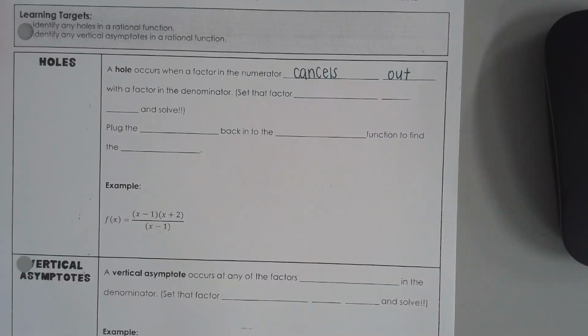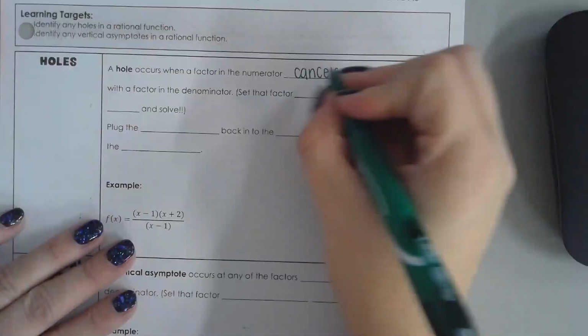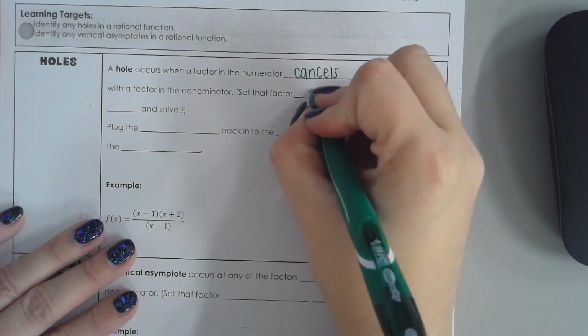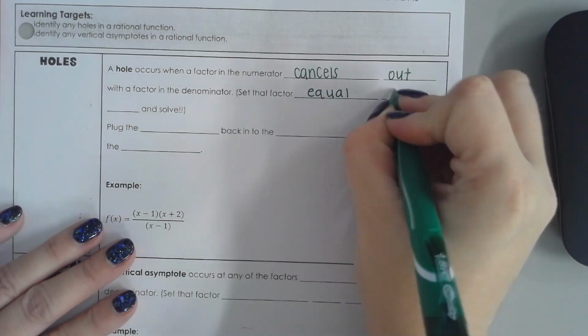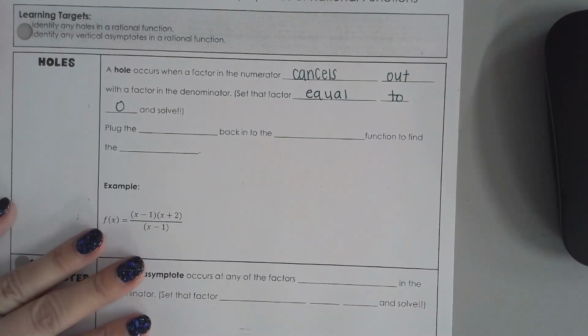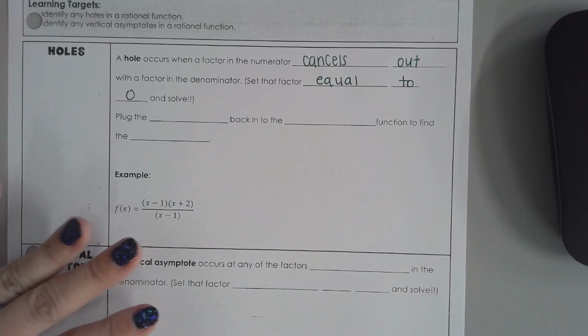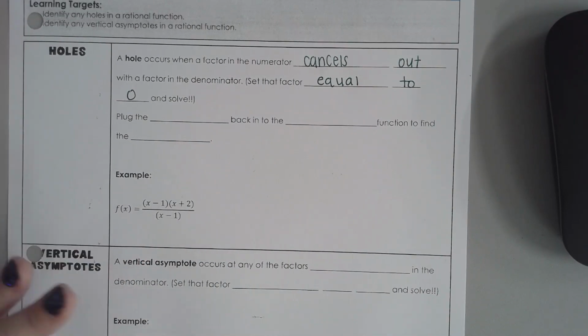So when you have the numerator and denominator factored, if you have an x plus 3 on the top and an x plus 3 in the bottom, when those cancel out, that's where you have a hole. What you do is you set that factor equal to 0 and solve. Now when you do that, that will just give you the x value.